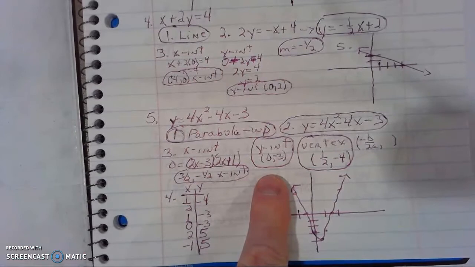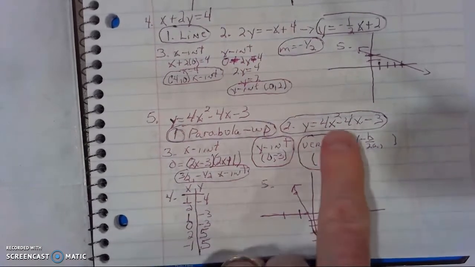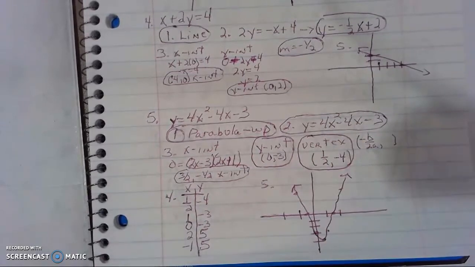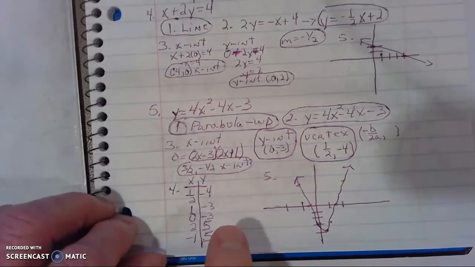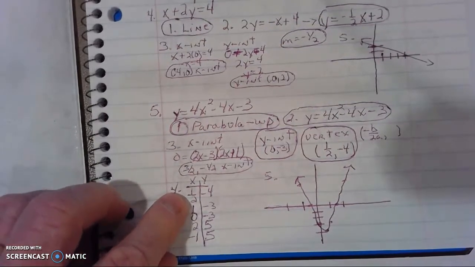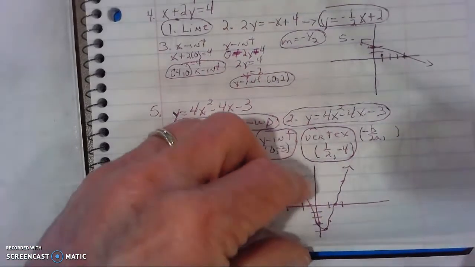Y-intercept, put 0 in for x. Vertex, use negative b over 2a from up here. And that's (1 half, -4). Then make your table using the vertex first, then go both sides of the vertex. Here's your parabola.